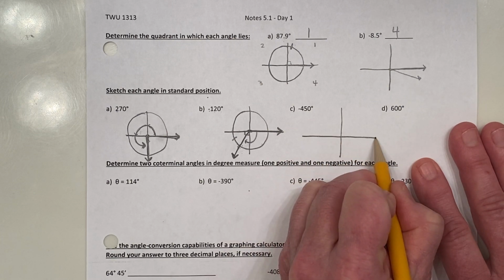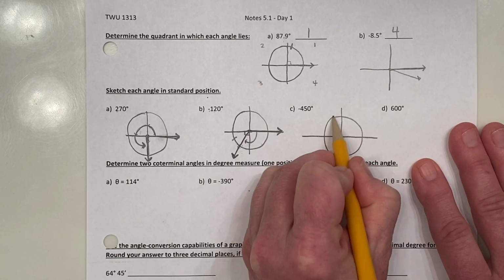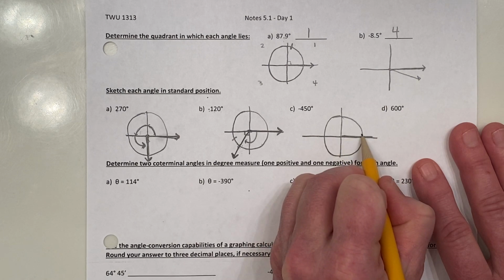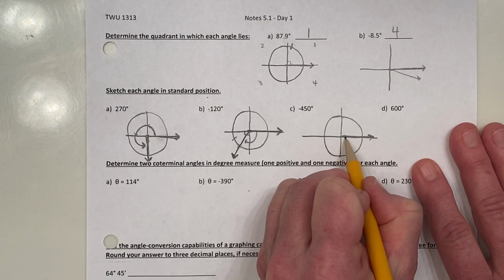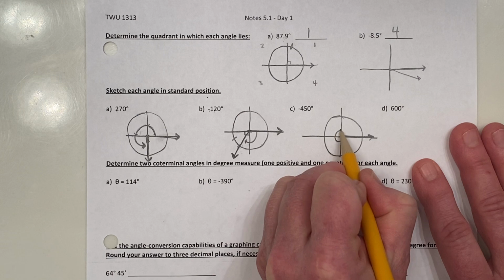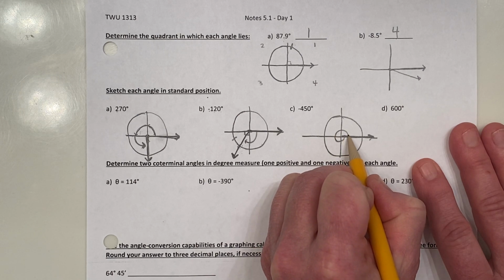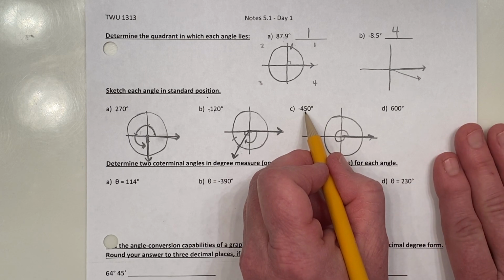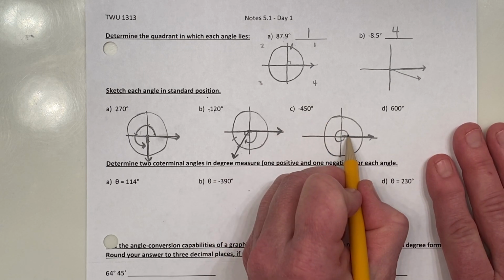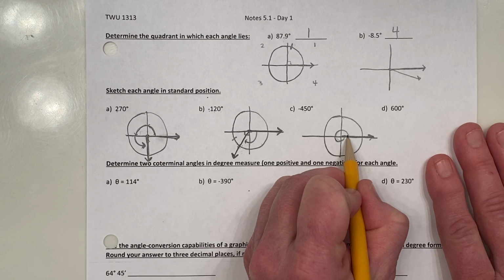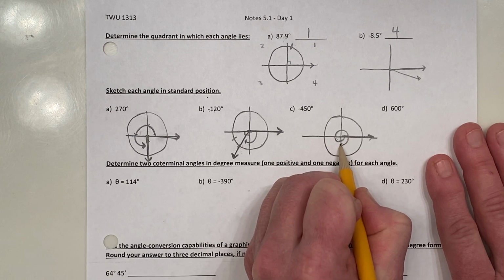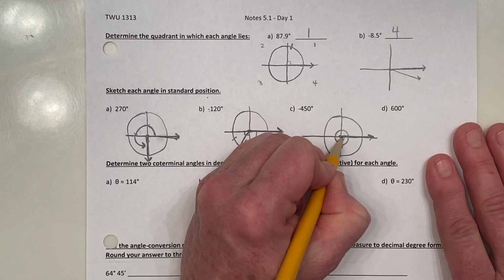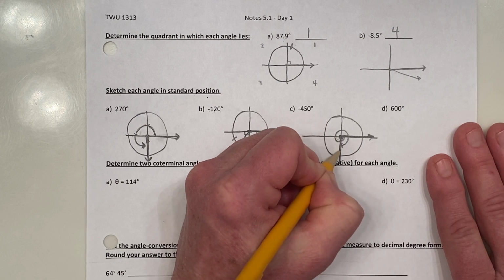Example C, negative 450. Well, I do know if I swing all the way around, that's negative 360 degrees, but I have to go more, and I have to go 90 degrees more from negative 360 degrees to get to negative 450. So this is negative 360, add 90 more, and you're going to land right here again on the negative y-axis.